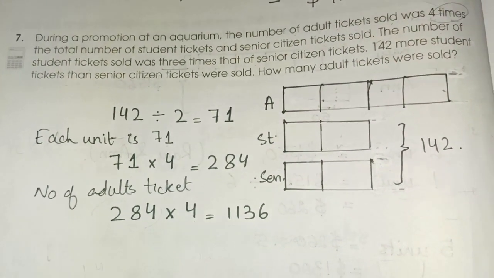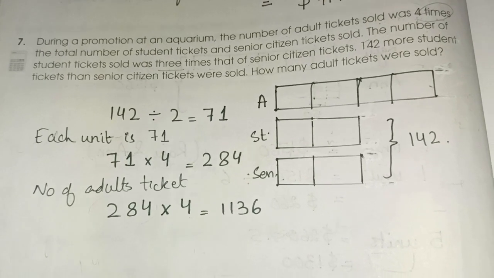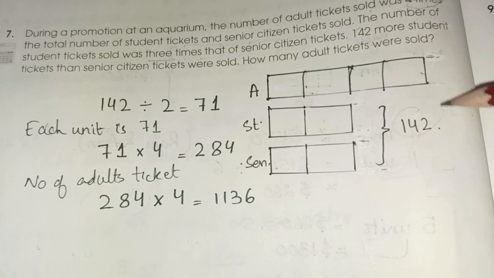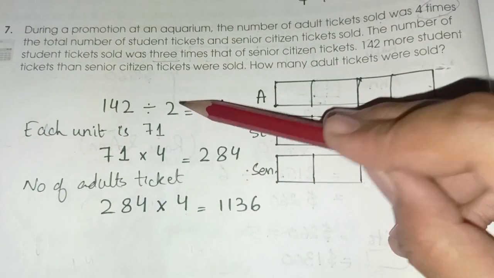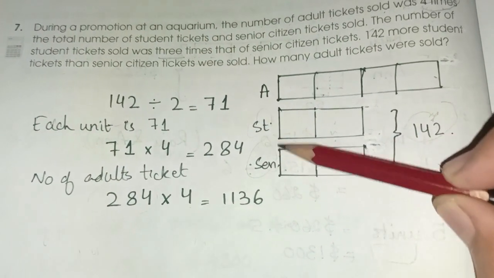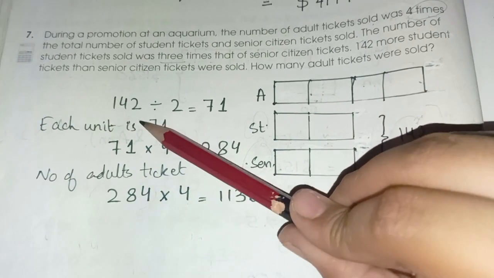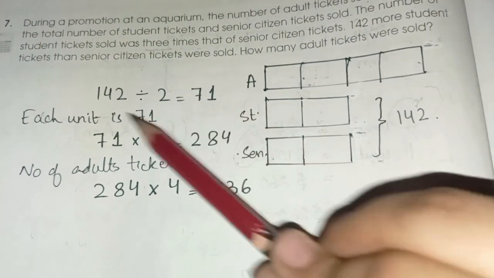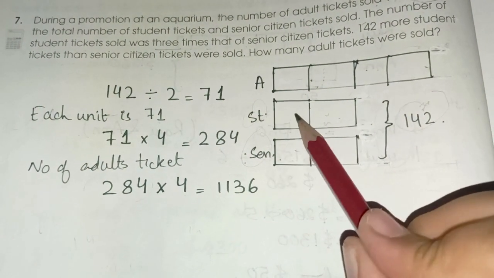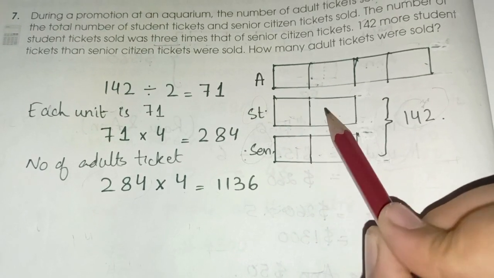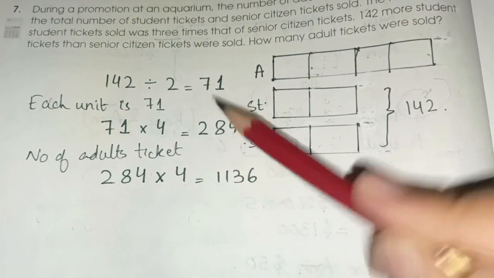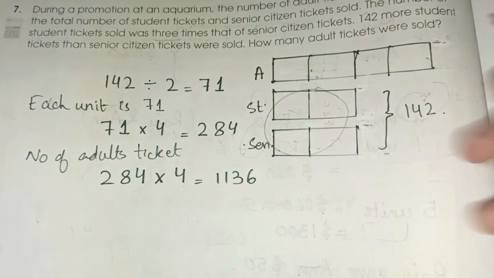Here we have 142 more student tickets than senior citizen tickets were sold. So it means that this is 142. Now we have to divide this 142 by 2 units, 2 units of senior citizen and student. One is for senior citizen and one is for students. When we divide 142 by 2, we get the answer 71. Each unit is 71. It means that these 4 units are of 71. So now we multiply 71 by 4, which is 284. So it means this complete is 284.